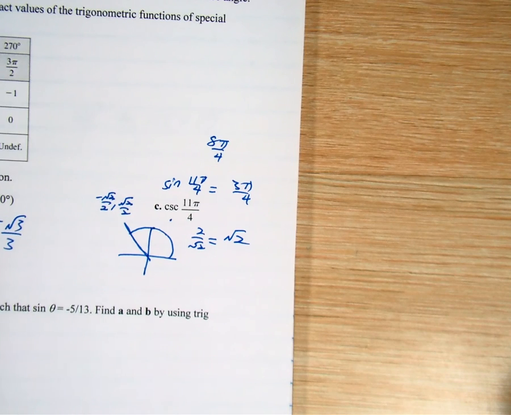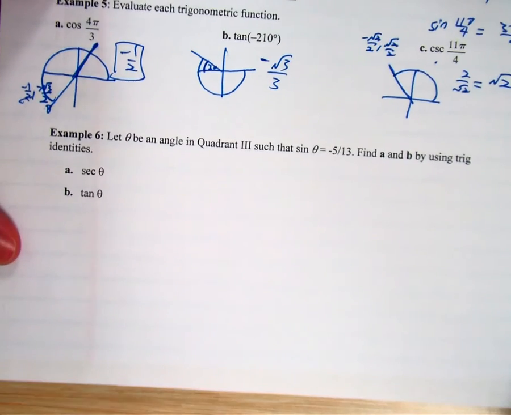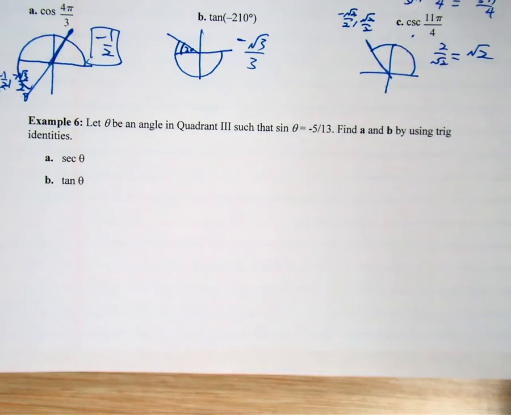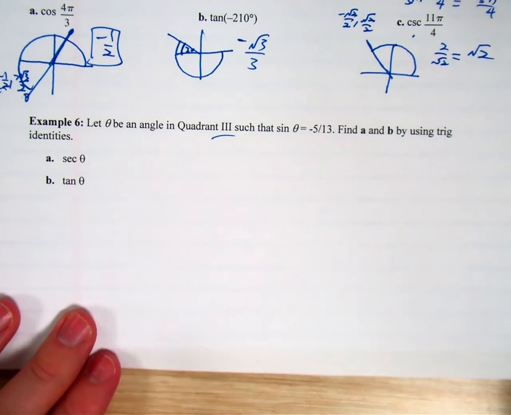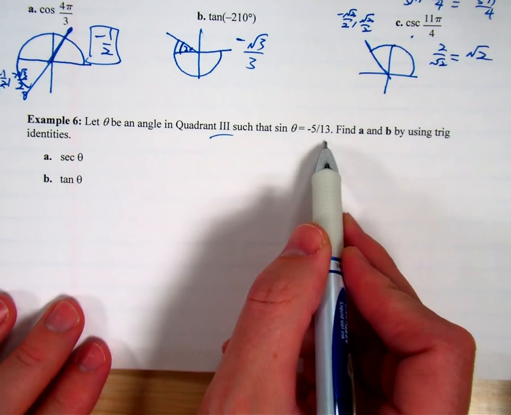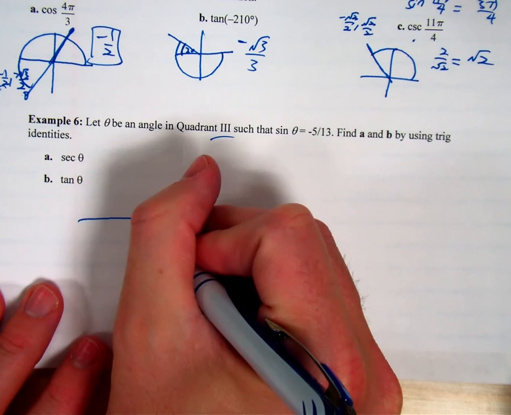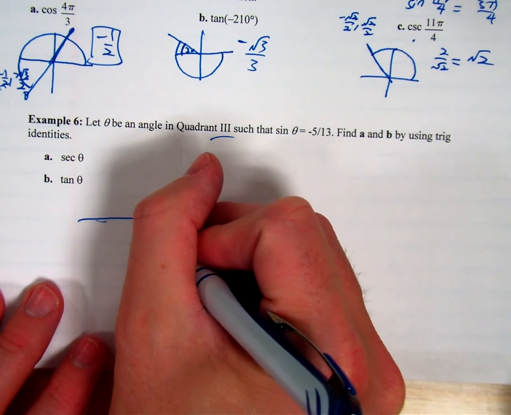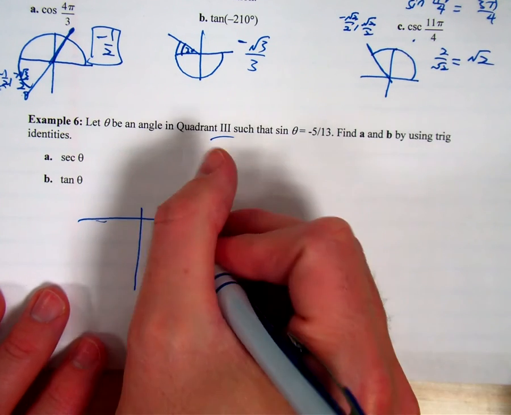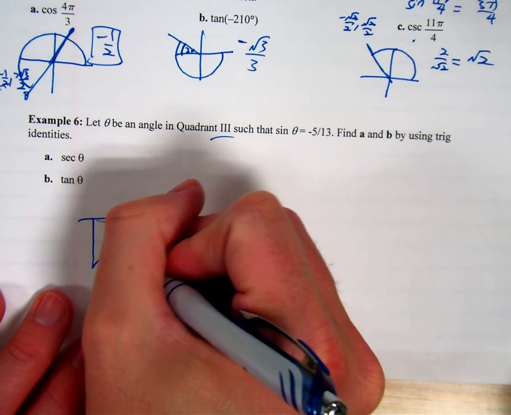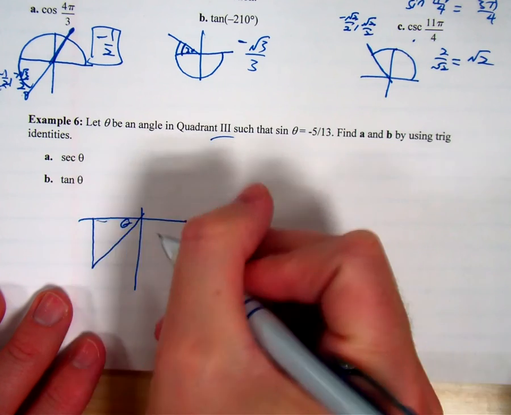All right, last one. Let theta be an angle in quadrant 3, so they're already telling us that. And sine is negative 5/13. Quadrant 3. So we're going to be over and down and then back. 13.